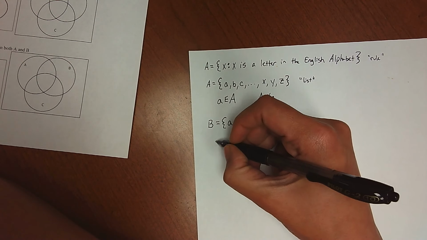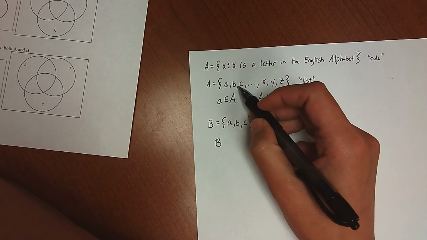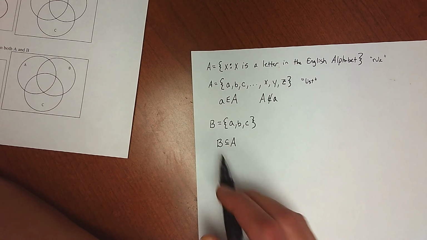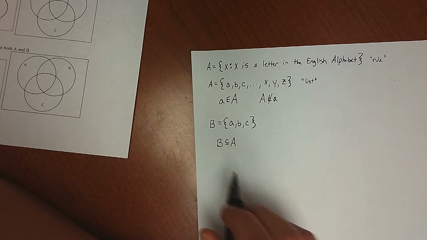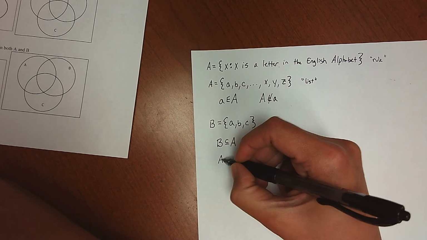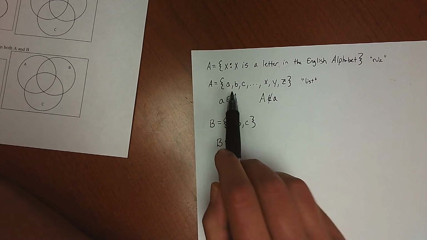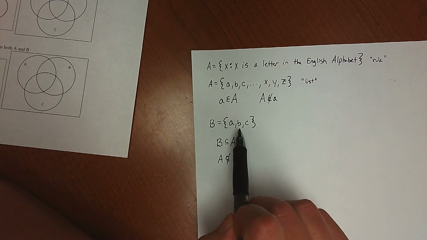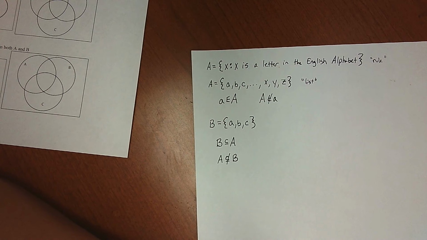Alright, and because every element in B, so A, B, and C, that's in set A, it means that B is a subset of A. And this is my symbol for subset. Alright, but A is not a subset of B. Why? Well, because A has all of these other elements, so D, E, F, G, everything else, that's not a part of set B. Alright, so that's what it means to be a subset.